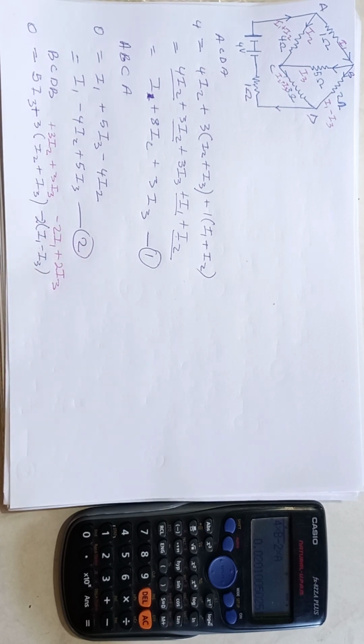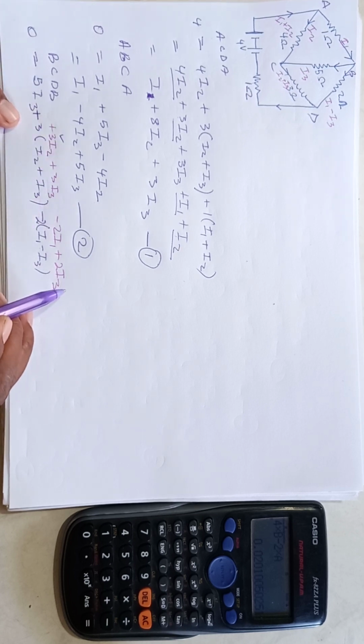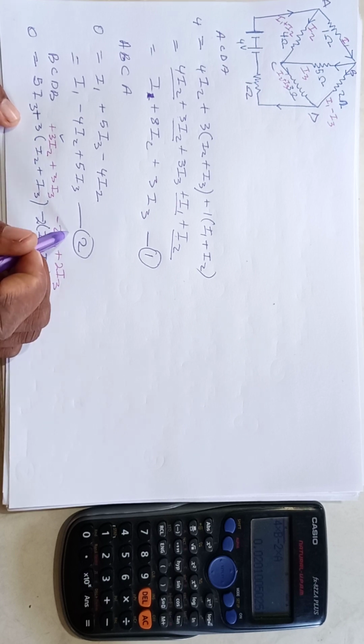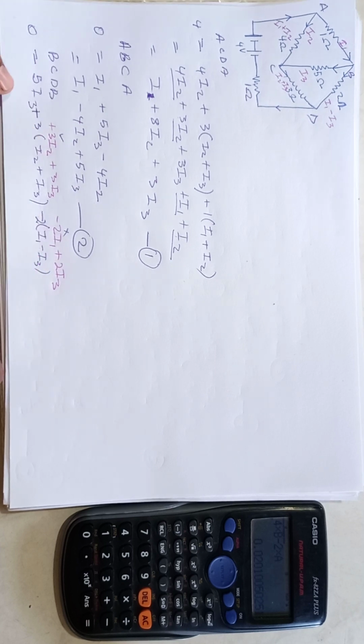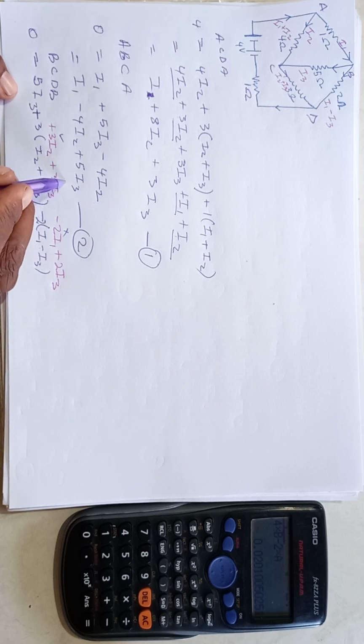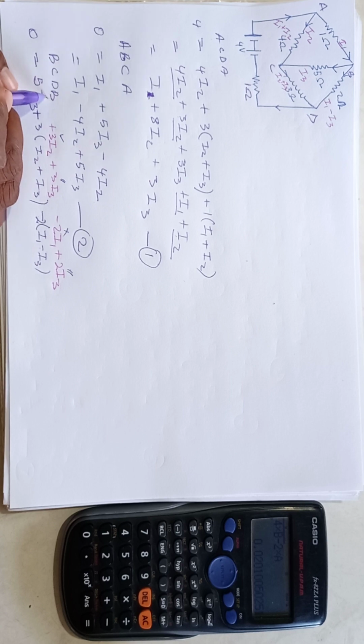So we can see that I2, the only I2 we have is that one. I1, where else we have I1? The only I1 we have is that one. So I3, I3, I3.